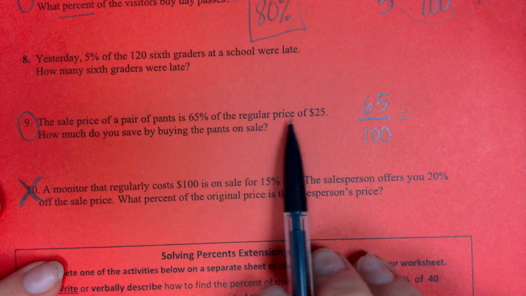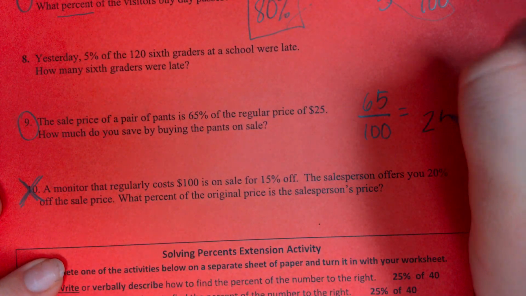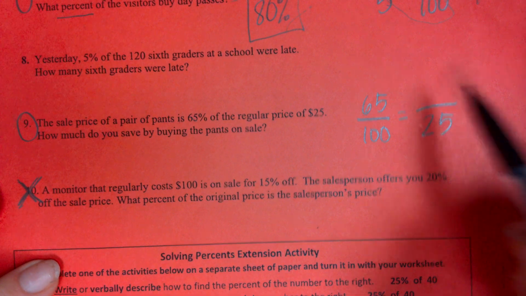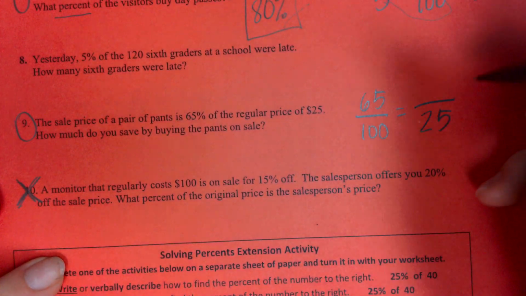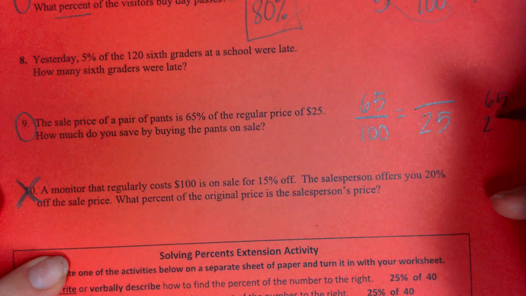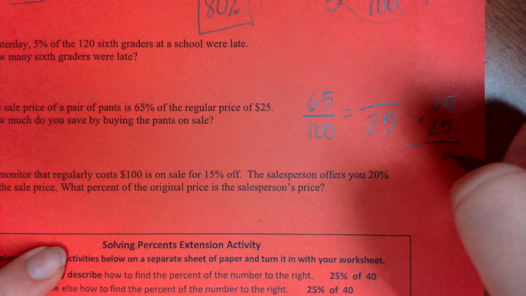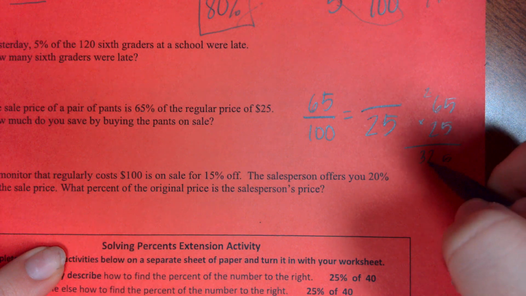and then it says the regular price is $25. So if we know the regular price, that's going to be our whole. We're trying to figure out what 65% off is. So we're going to do 65 times 25. Let's set it up. 5 times 5 is 25, carry the 2, 5 times 6 is 30, plus 2 is 32.